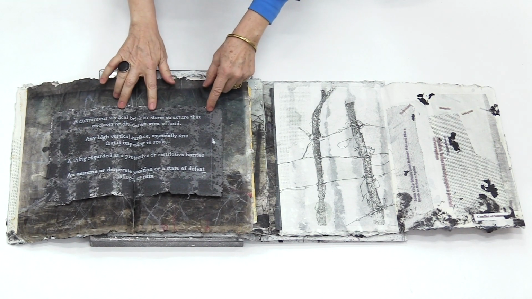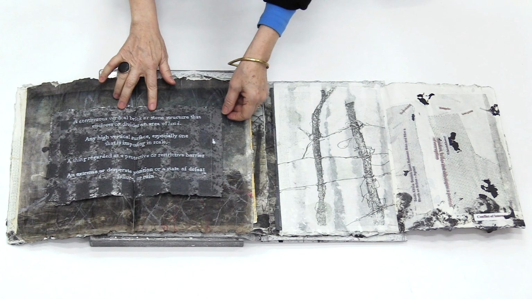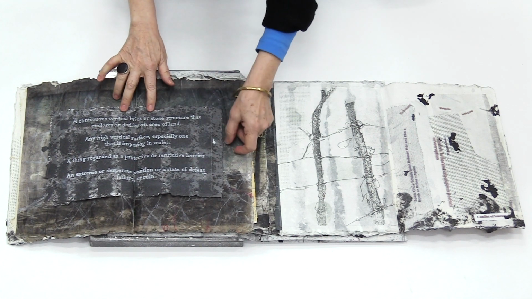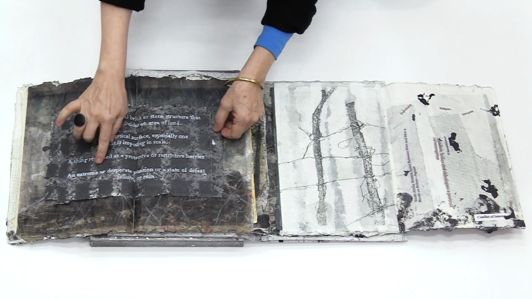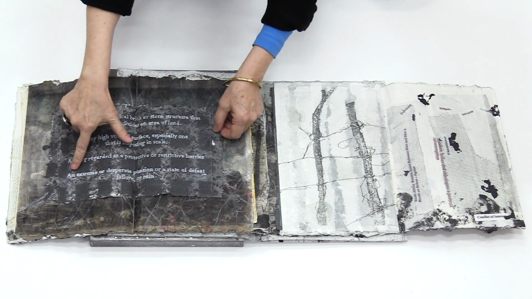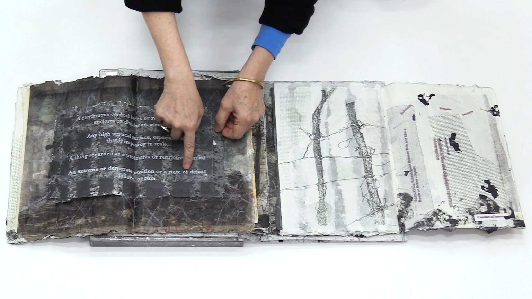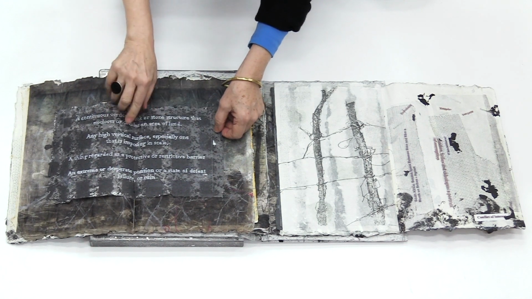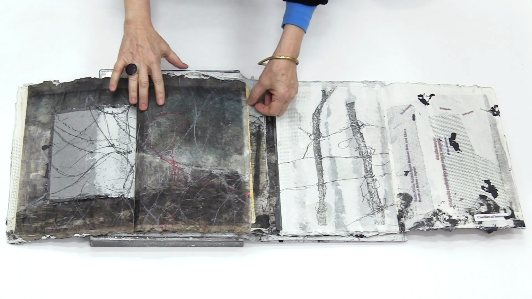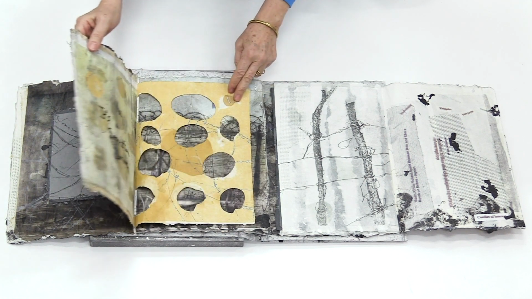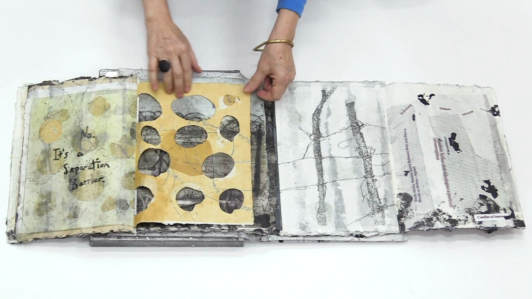Definitions of what is a wall are printed here. Interestingly, we found that one of the definitions of a wall is an extreme or desperate position or state of defeat, failure, or ruin. That's one definition of wall. It's a separation barrier.